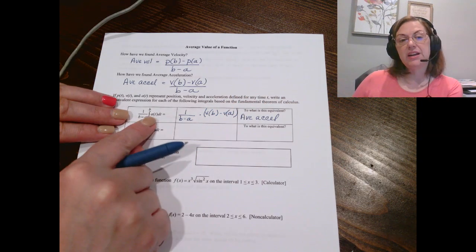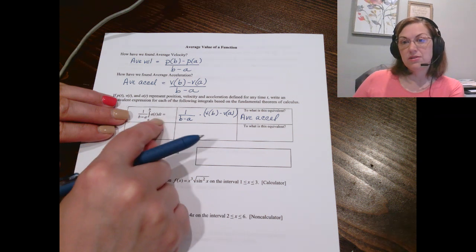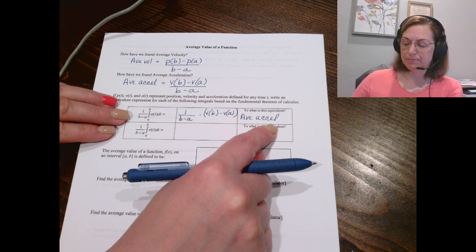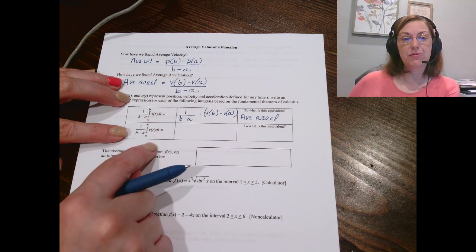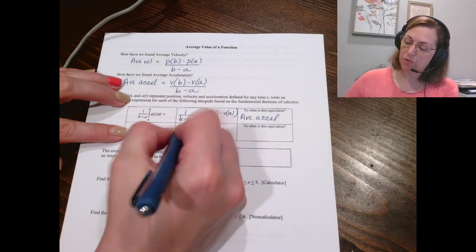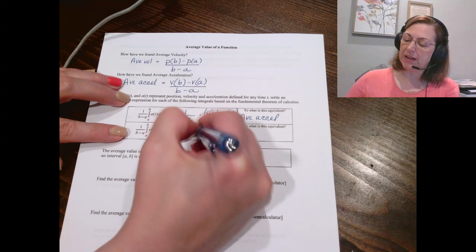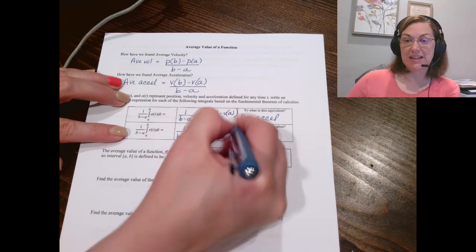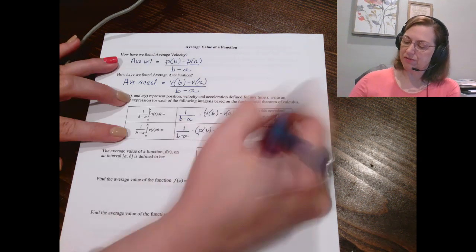Take a look at what we did. We found 1 over b minus a times the integral of the acceleration, and that gave us the average acceleration. Now, if we do it with the velocity, 1 over b minus a, integral from a to b of the velocity, then of course we would get 1 over b minus a, and then we're going to get the position, because the antiderivative of the velocity is the position. That's going to be our average velocity.